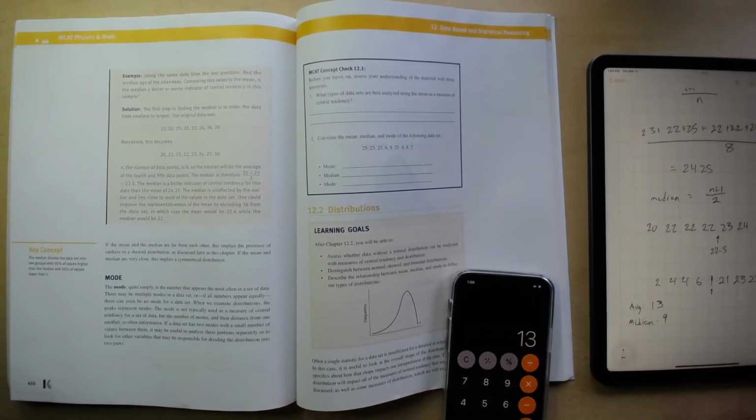And then the mode is the most common. So we got 2 4s and we have 2 23s. So our modes will be 4 and 23.